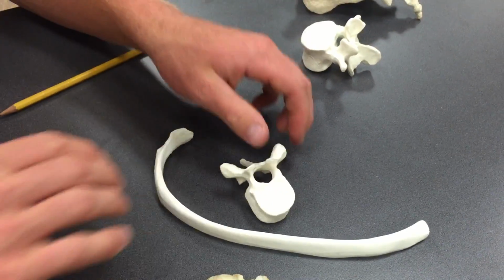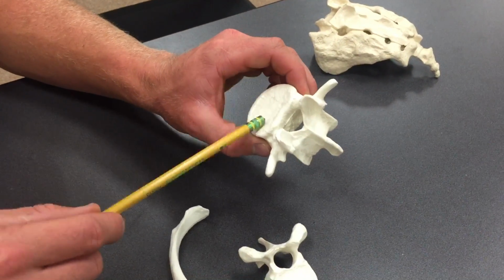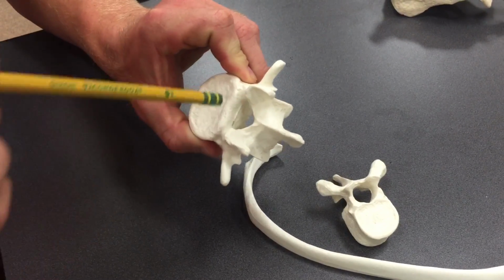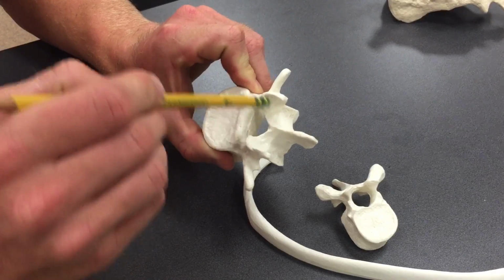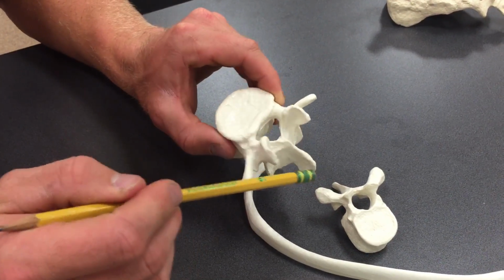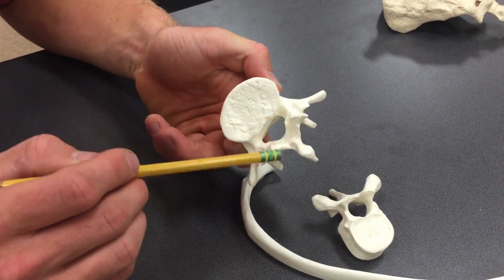Great. Now we're going to look at the lumbar. There are 5 lumbar vertebrae. You have the body, vertebral foramen, the pedicles here, and the lamina here on this vertebral arch. You have the transverse process, spinous process, superior articular facets, and the inferior articular facets.